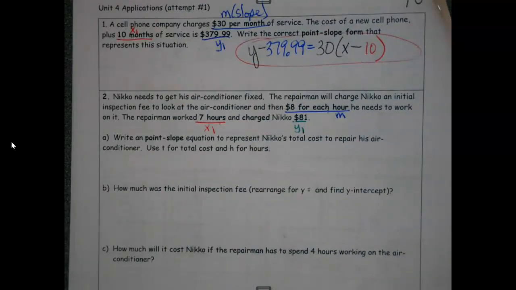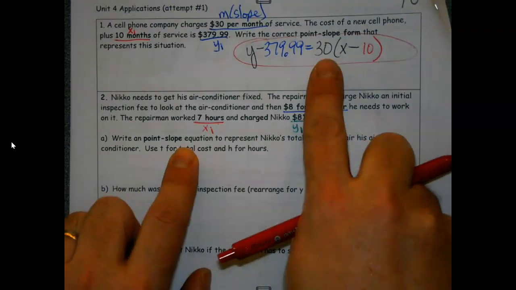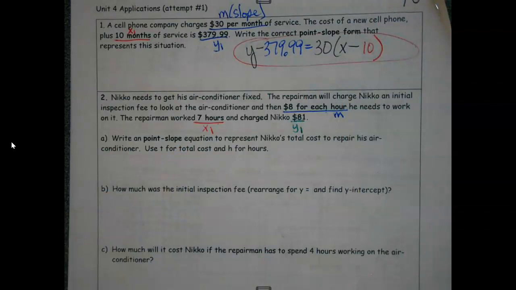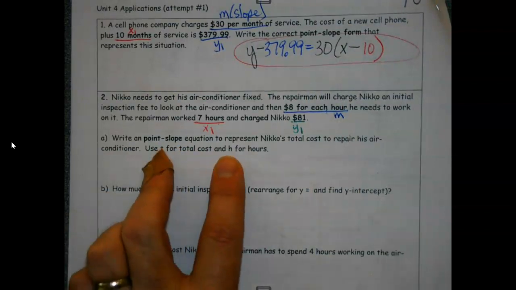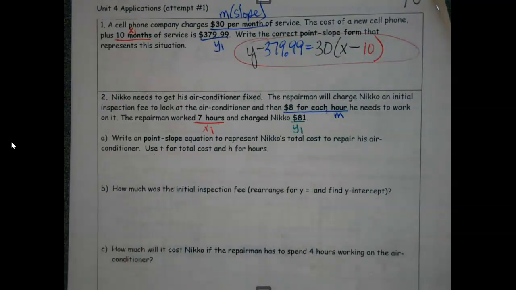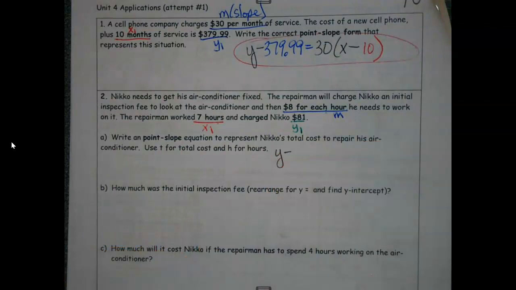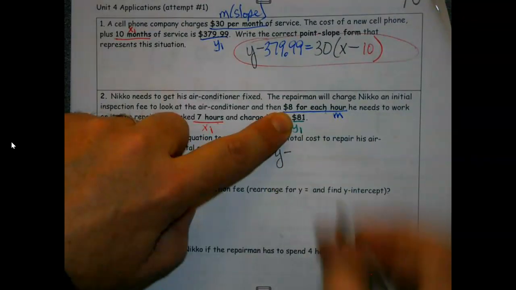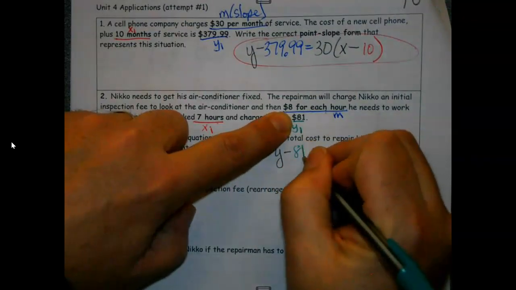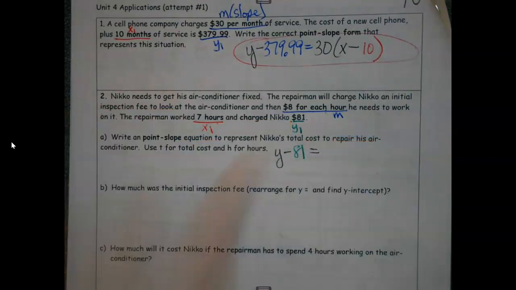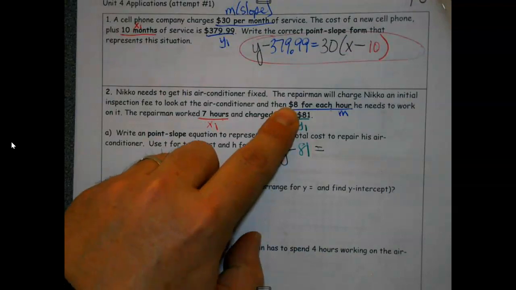So just like it said in the first one, write a point slope equation to represent the cost. Now, I'll be honest, I'm not worried if you don't use T and H. If you use X and Y, because that's what we've always done, that's not going to be a problem. So, y minus y1 equals my slope, x minus x1.